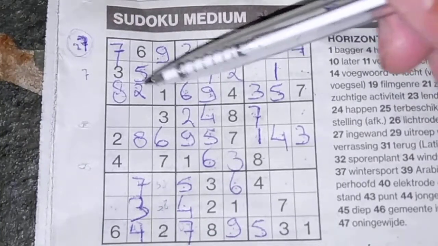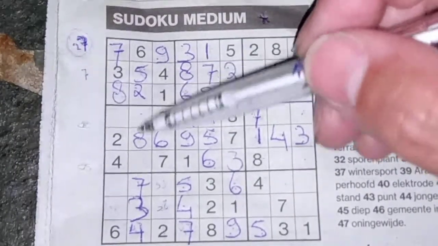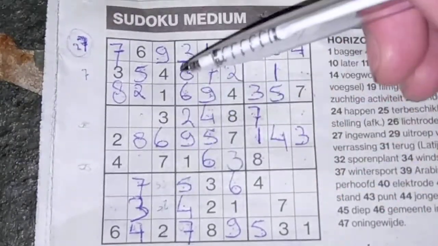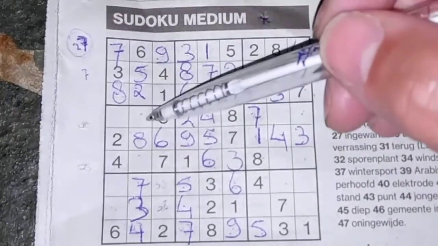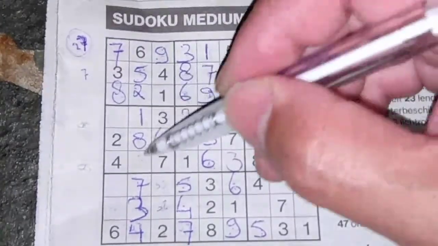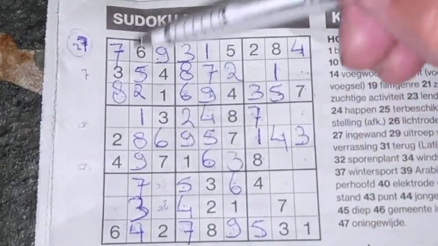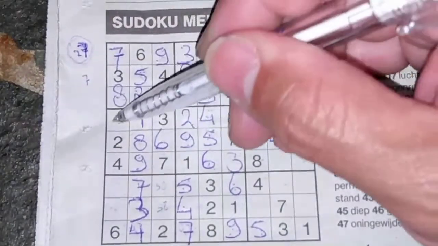Then, yes, 2 numbers left in this column, the second column. The numbers are the 1 and the 9. We see here 1, so no 1 there. 1 should be here, and the 9 goes there. 1 number left in this big square for the number 5.